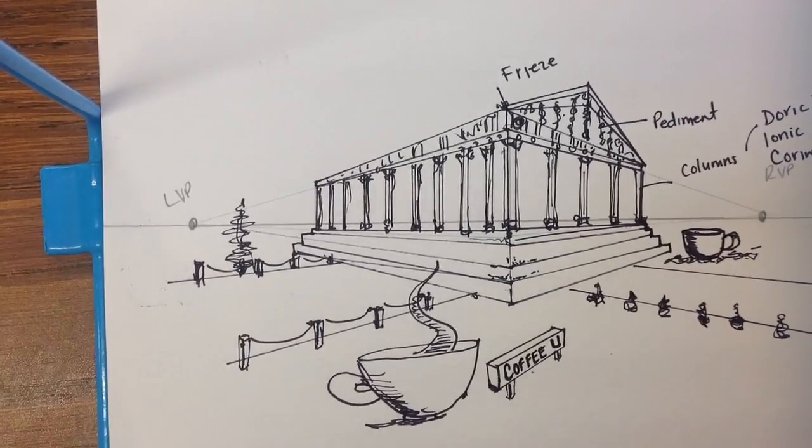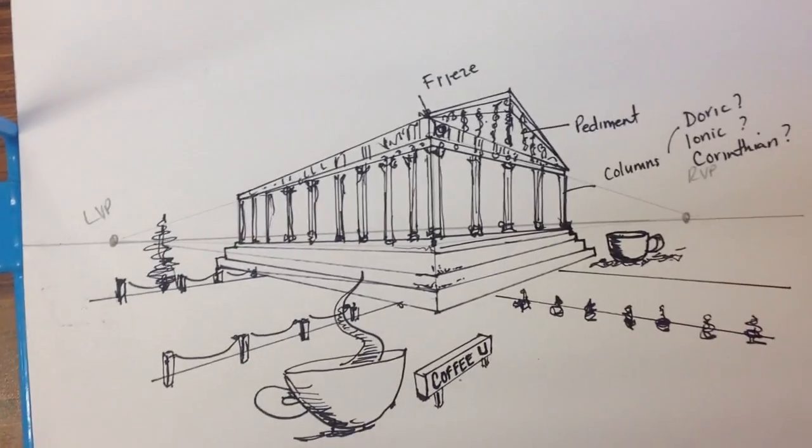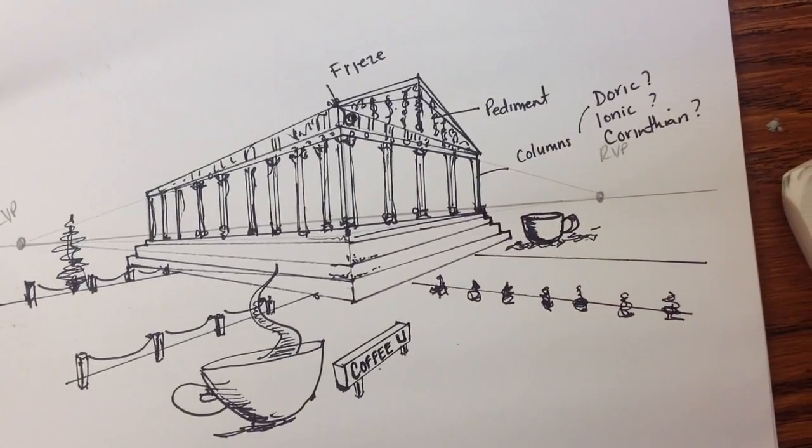Just move this over slightly. There we go.